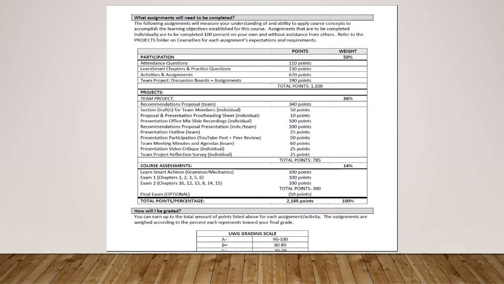Some of the assignments that need to be completed are indicated here, but more specifically, you'll see them on CourseDen. There will be a lot of activities that you'll be doing using MH Connect, which is our textbook. You'll be doing several assignments. In fact, our participation and assignments with participation make up 50% of your grade. So if you are not on top of your daily assignments, you will not pass this class.